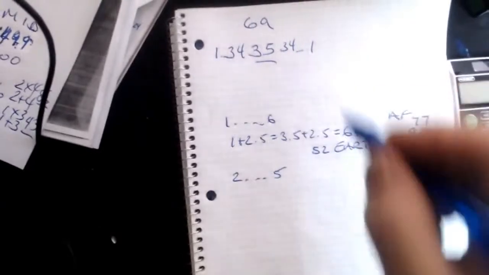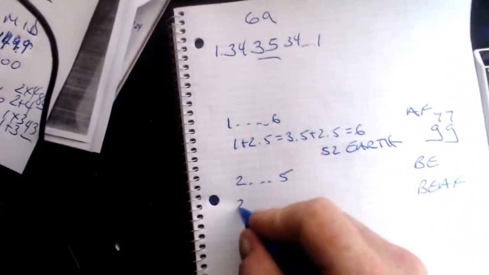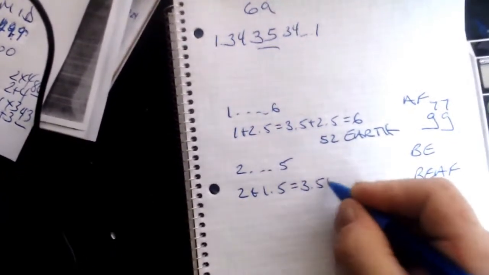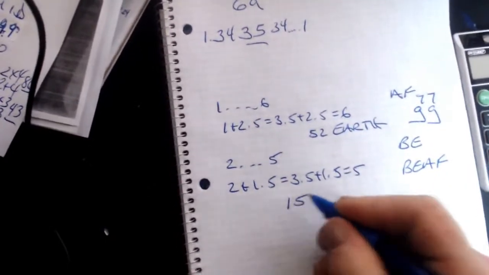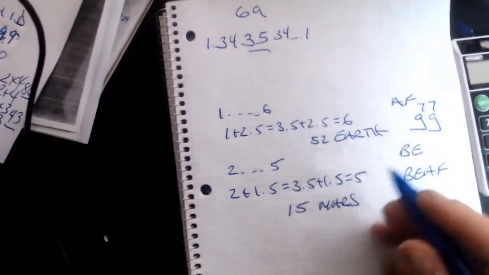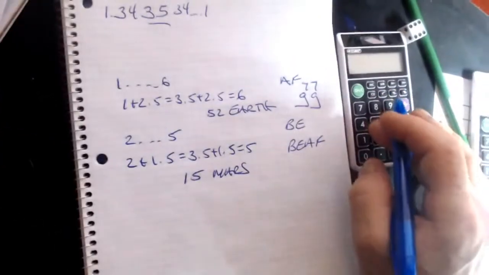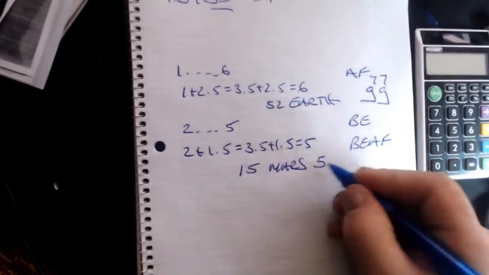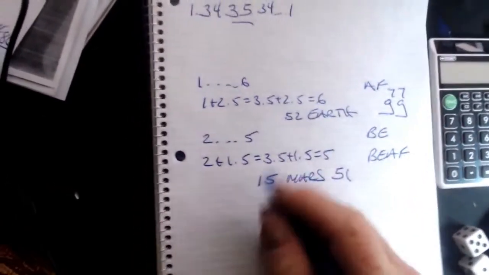So the center of this is 3.5. When we add 2 through 5, it's 2 plus 1.5 equaling 3.5 plus 1.5 equaling 5. Therefore, 15, okay? And I use that as Mars quarters. If I had to go around this 4 times, then it counted as quarters. But numeric value for Mars is 51. So that's how I associate this, 1 and 2.